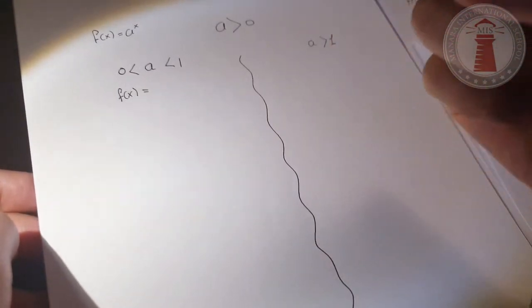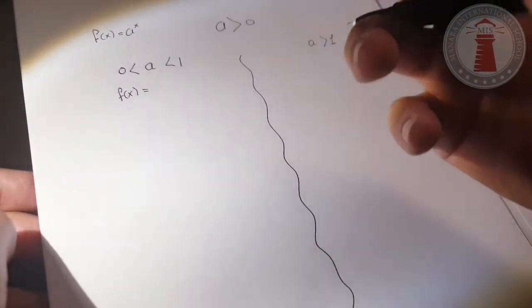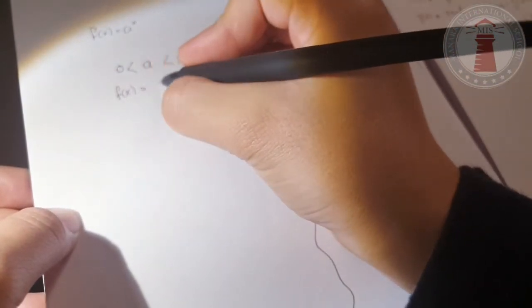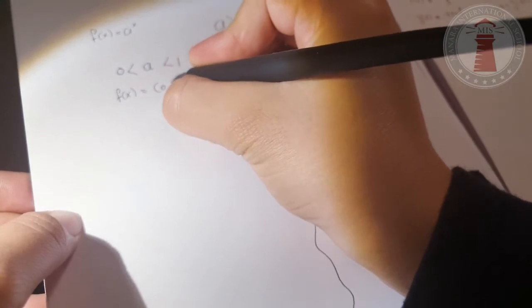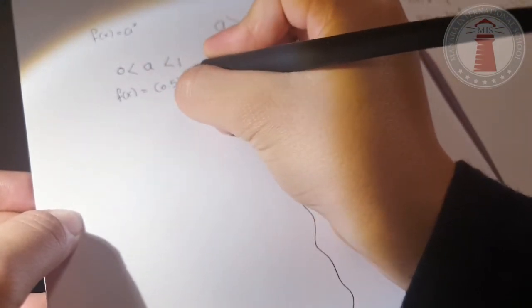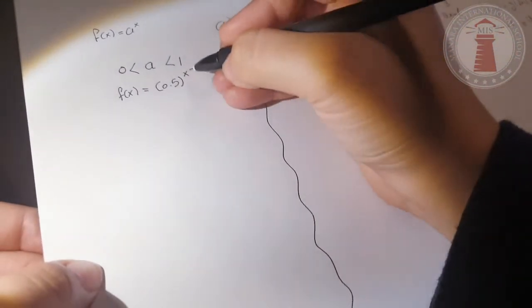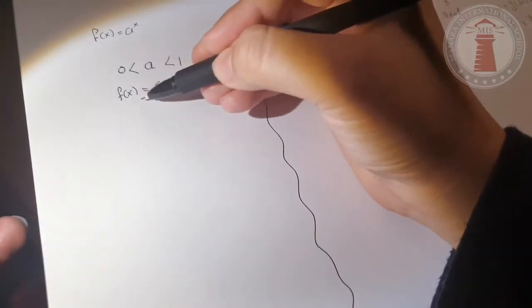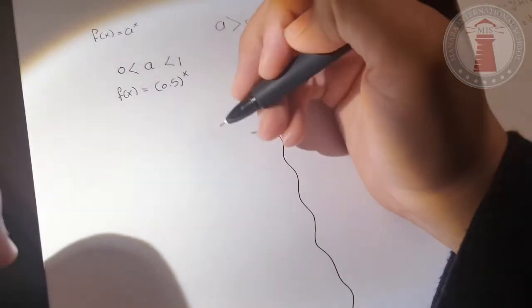I mean, the number of digits will be increasing, but the value is decreasing. So this is an example, f of x is equal to 0.5 to the power of x. Now here, x is our input in the function and the output is f of x, which is a to the power of x.